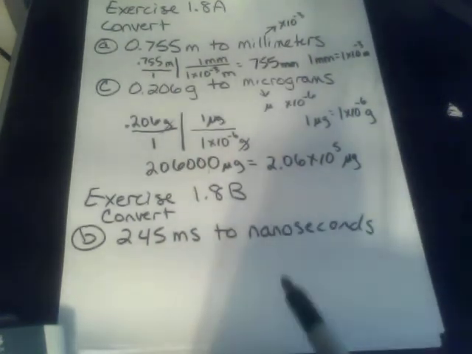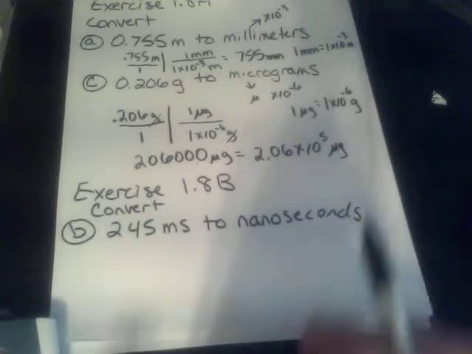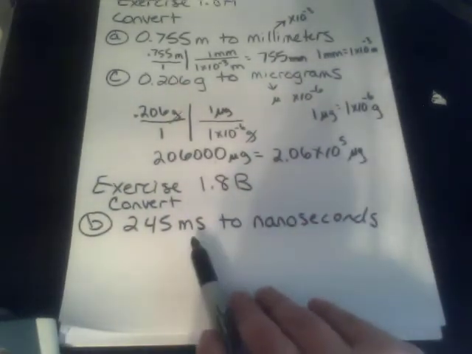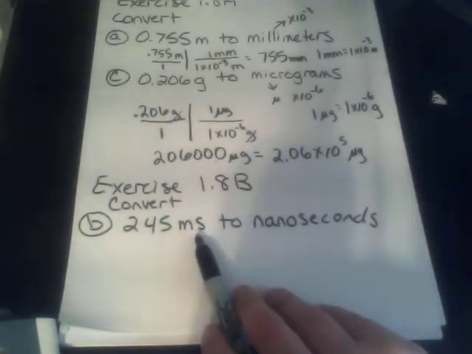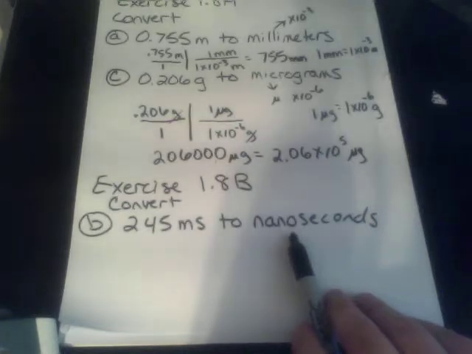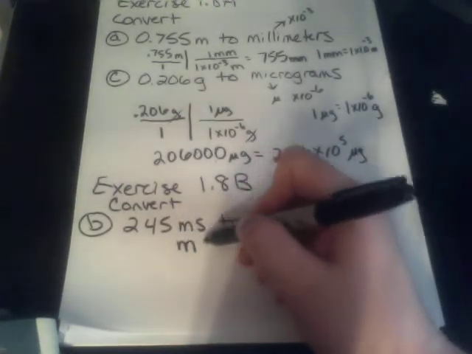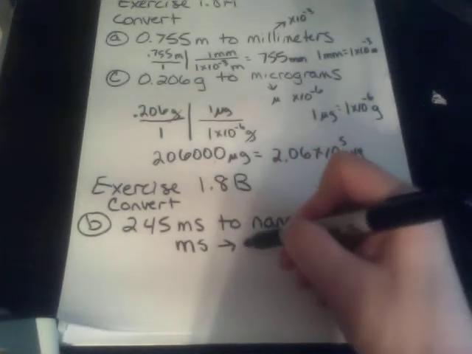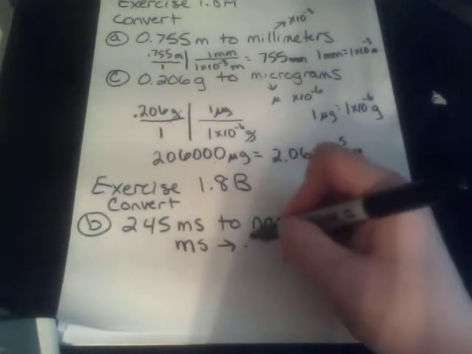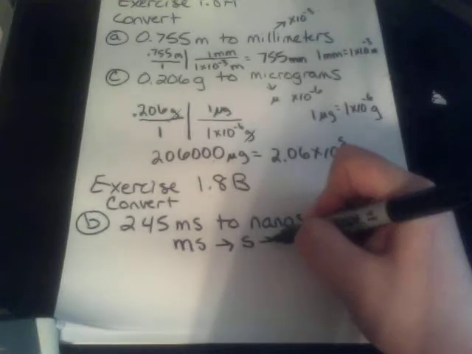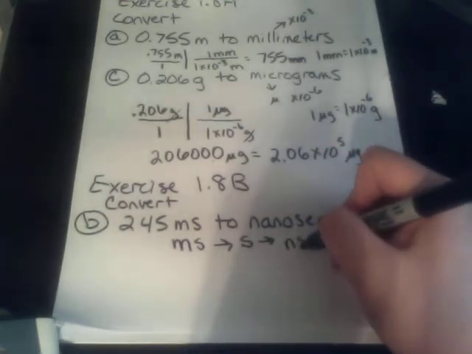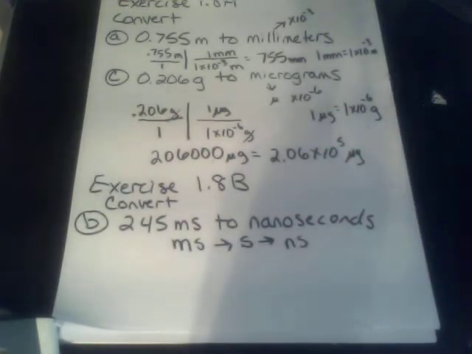Let's move on to something slightly more tricky but definitely doable. Here, we're not just going to do one jump from milliseconds to nanoseconds. You can't. You're going to have to jump from milliseconds to seconds, then you're going to have to jump to nanoseconds. So you're going to have to do 2 calculations. Definitely doable. We just have to know what these numbers mean.